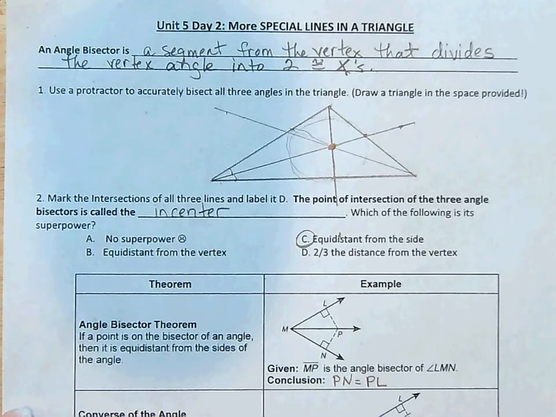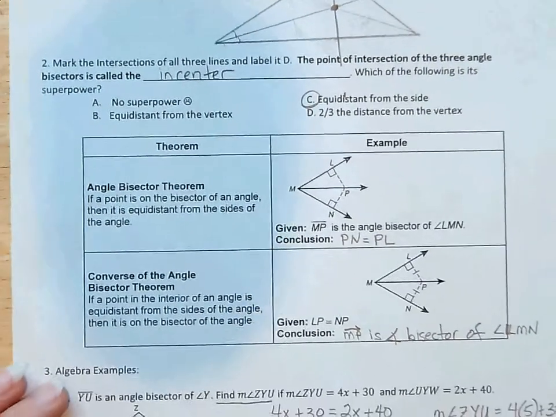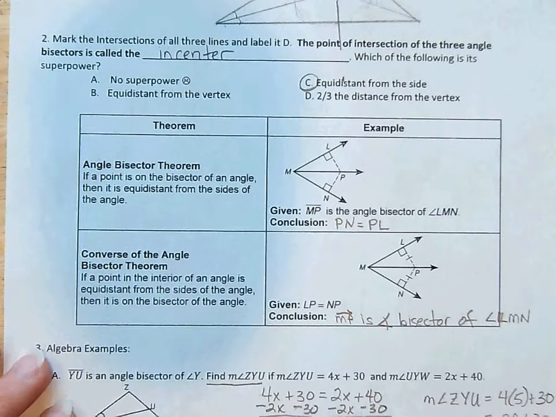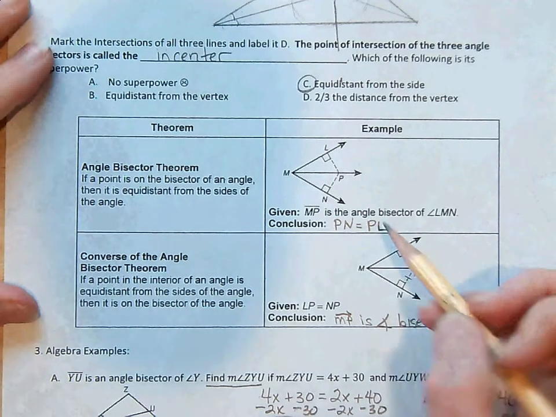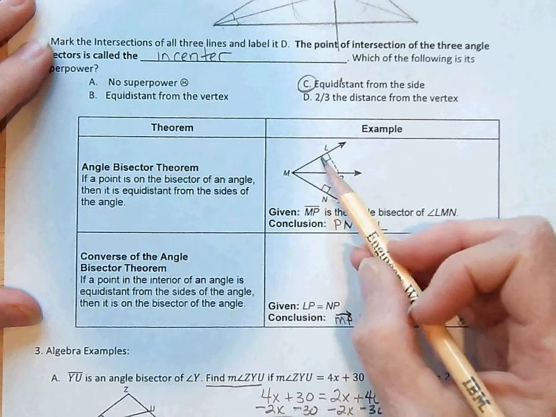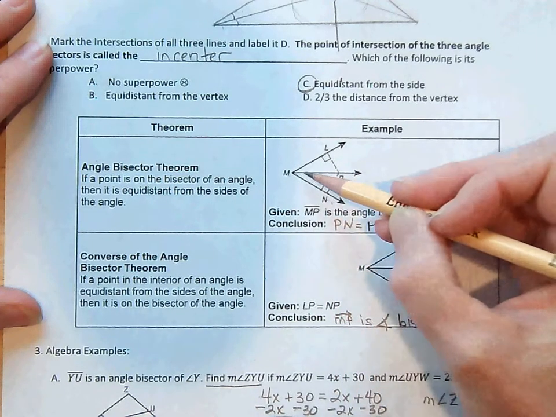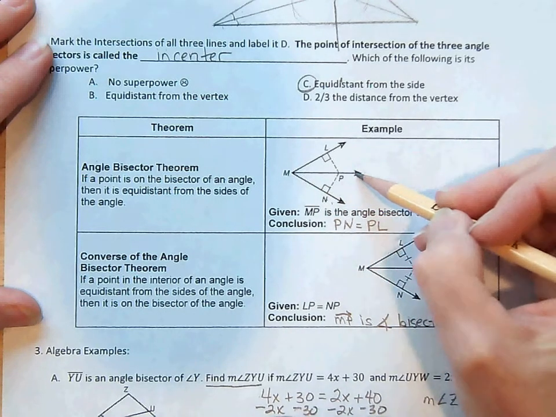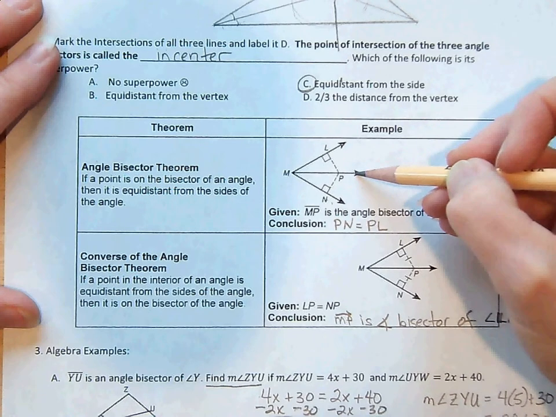Okay, and we have a theorem to go with the angle bisector, which states if a point is on the bisector of an angle, so say MP, right, MP is a bisector of this angle, LMN, then any point on this ray is the same distance, equal distance, from the sides of the angle.